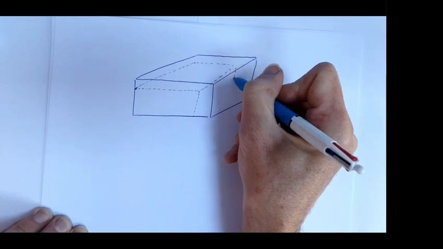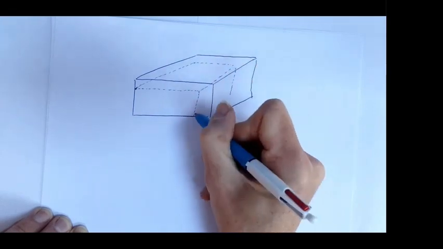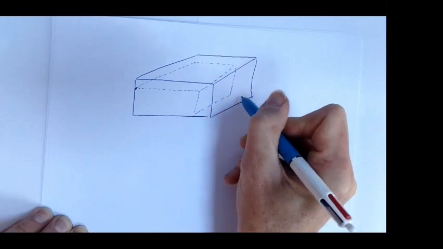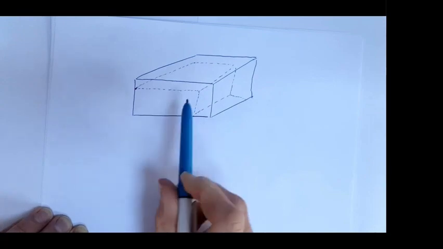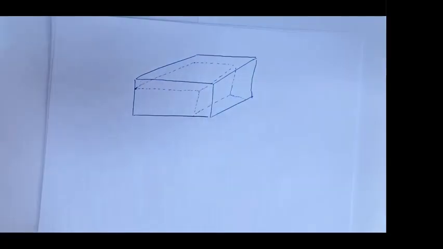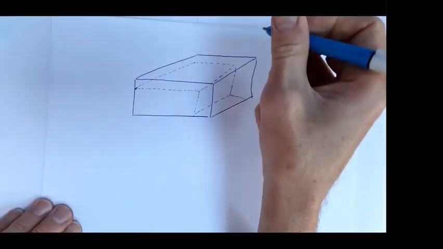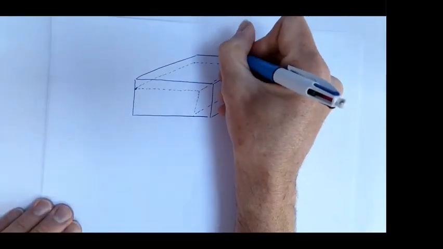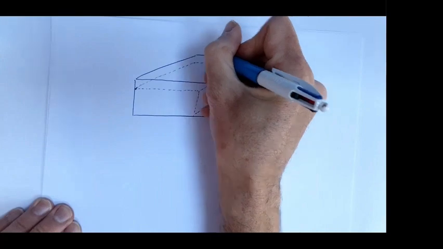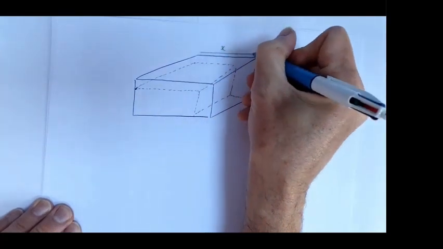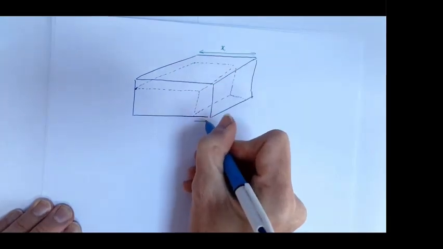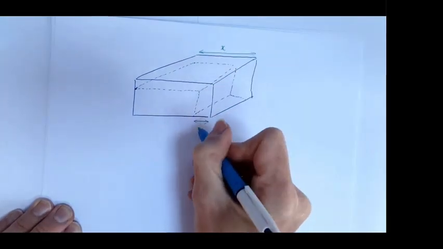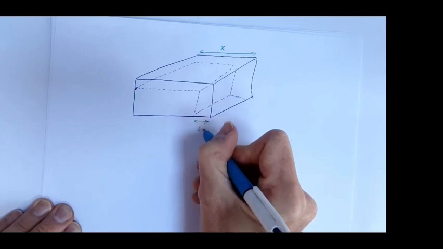And it's also got smaller in this dimension. Okay, so the new shape looks something like that. So there's the original volume. Let's put some dimensions on that. Let's say X is in this direction. Original X length is that distance there, and it's got smaller by a distance, delta X.